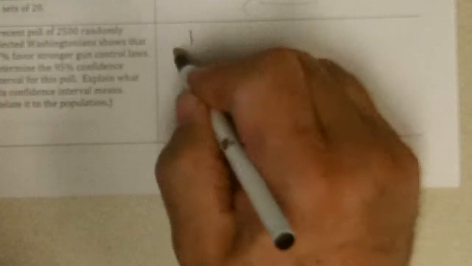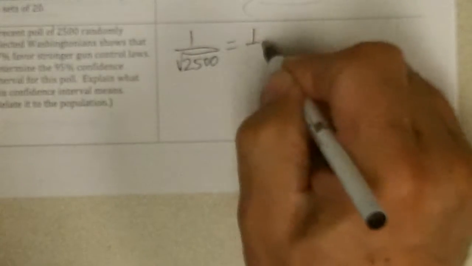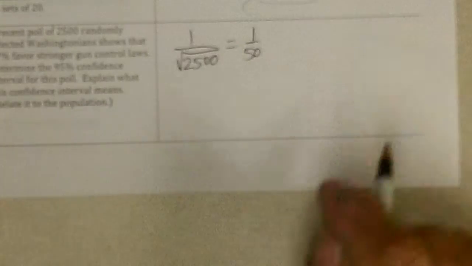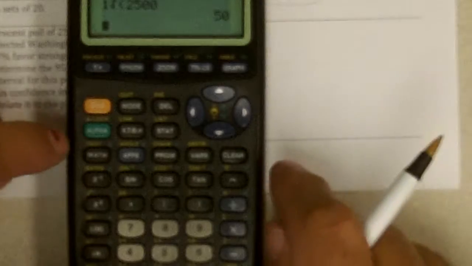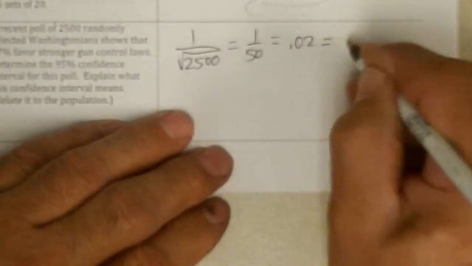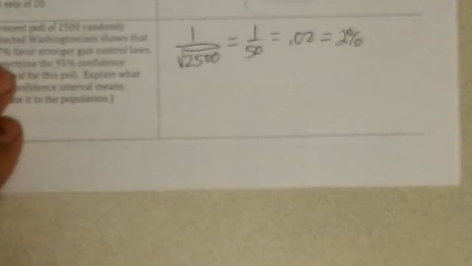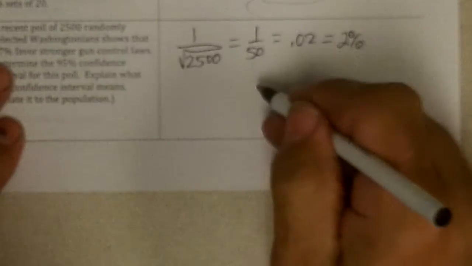2500, so the margin of error for a 2500 sample is 1 over the square root of 2500 when we're talking percentages, which is 1 over 50, I believe. Yeah, I think so. I'm getting tired, so I don't want to mess up. 1 over 50 is 0.02, or 2%.